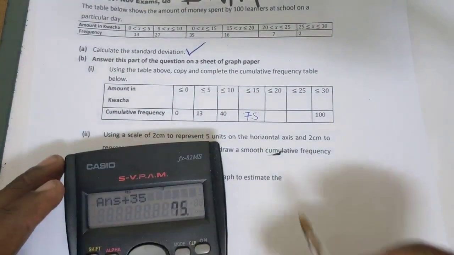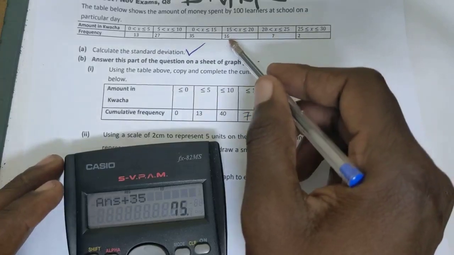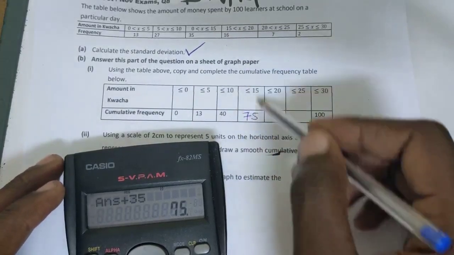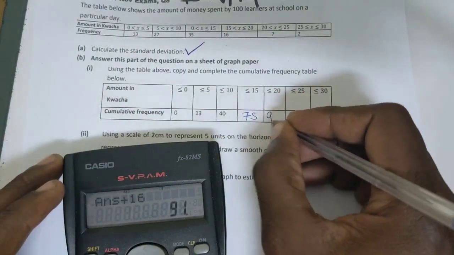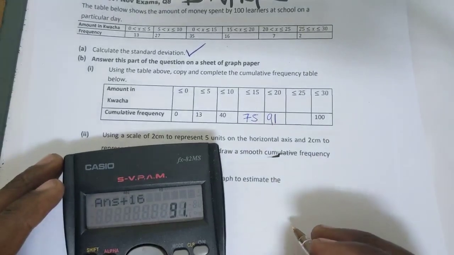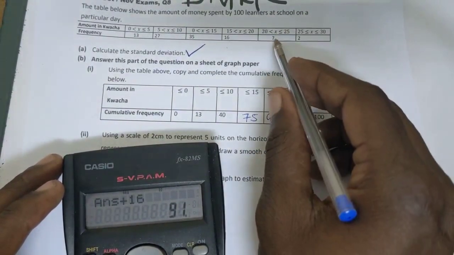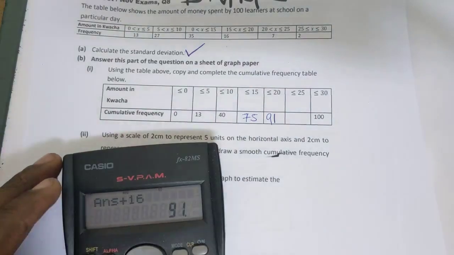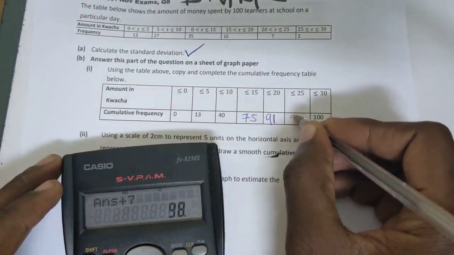Then 75 plus 16. That is how it is going. 75 plus 16. So plus 16 like that. You're going to have 91. So 91 plus 7. What is 91 plus 7? So plus 7, it is going to be what? 98.